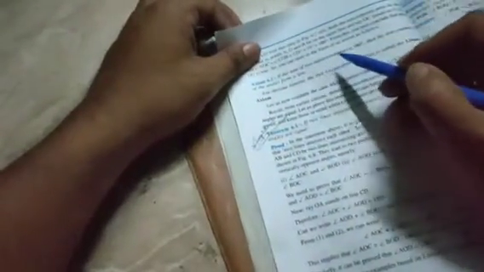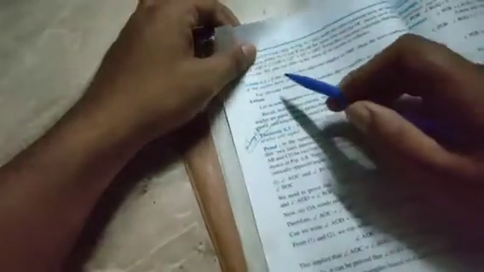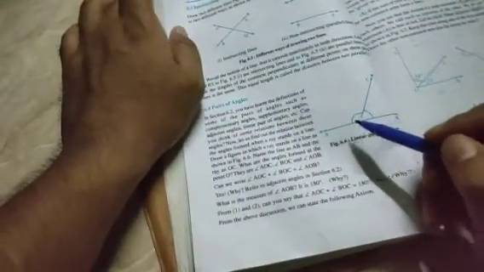Then axiom 6.2, what is it? If the sum of two adjacent angles is 180 degree, then the non-common arms of the angles form a line. Very easy. Earlier we said that if this ray stands on a line, then these two angles are 180 degree.